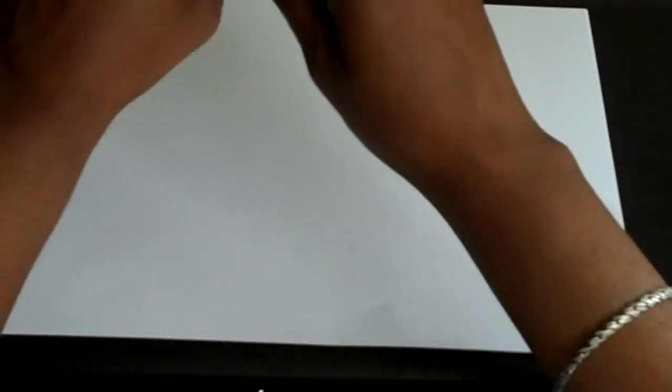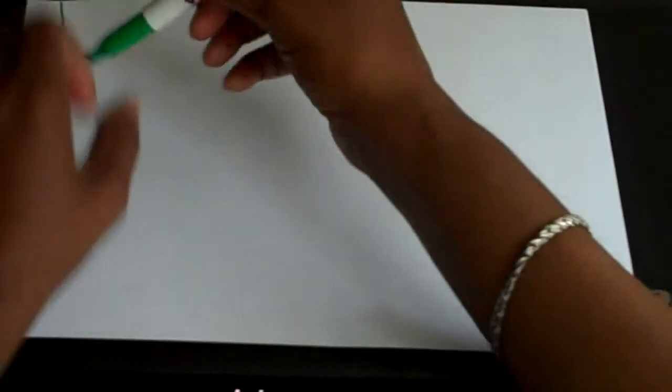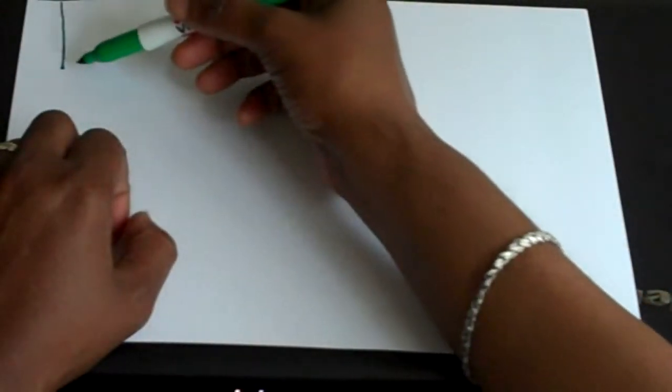As you're holding your pencil, you want to make a down line, down, and stop. Lift, and then you go from either the right to the left or the left to the right, and make a cross. If you're right-handed, you go from here to here.